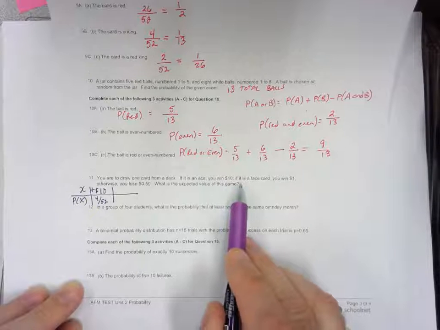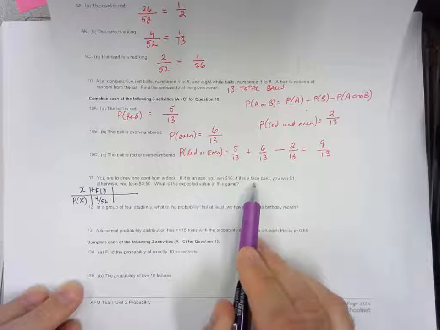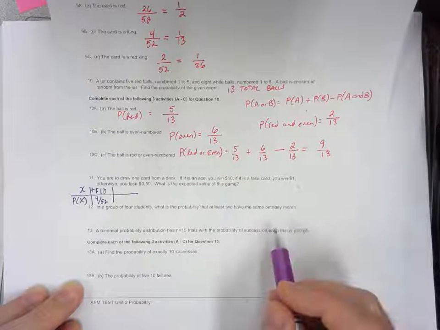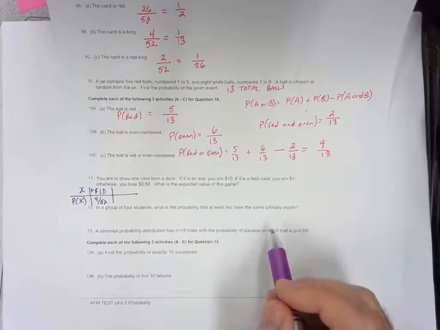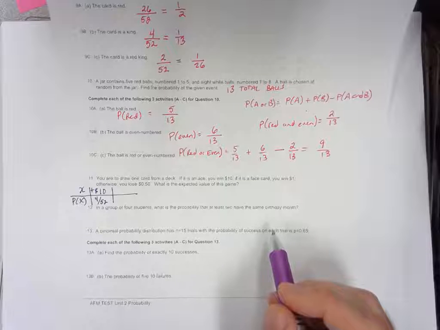But anyways, if it is a face card, how many face cards are in the deck? 13. No, that's of one suit. There's 13 in a suit. How many suits are there? 4. Diamonds, hearts, clubs, and spades.